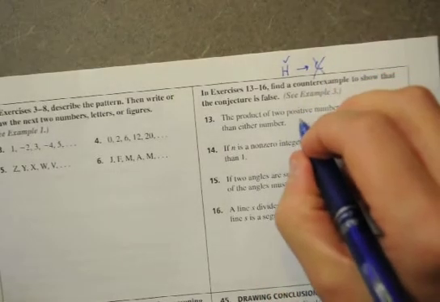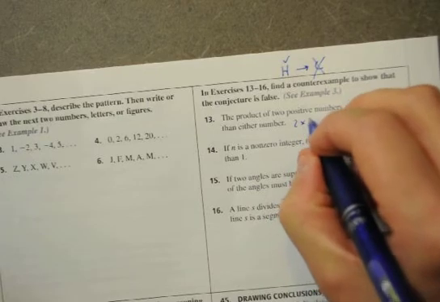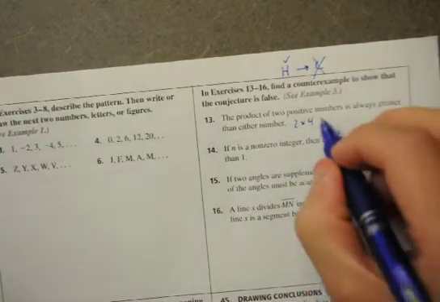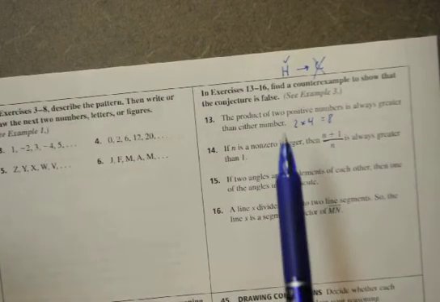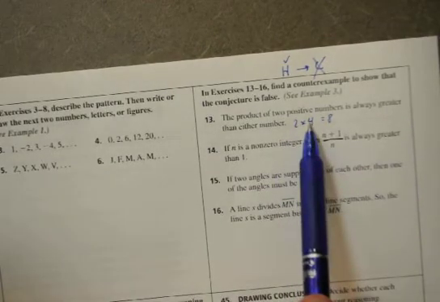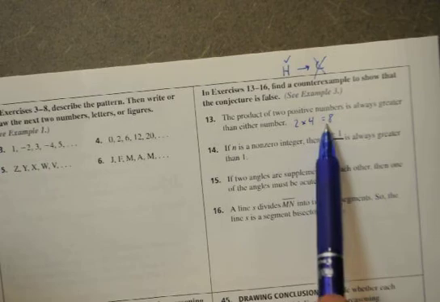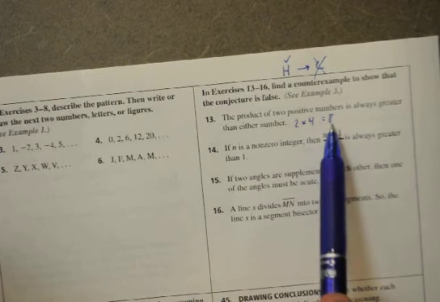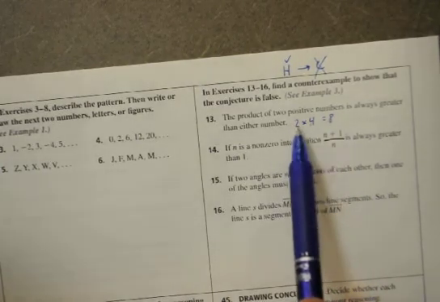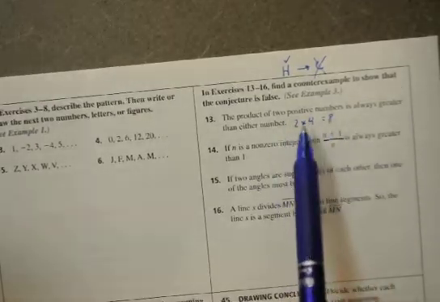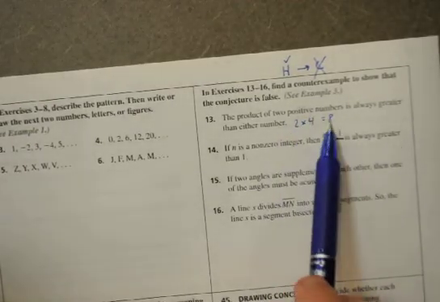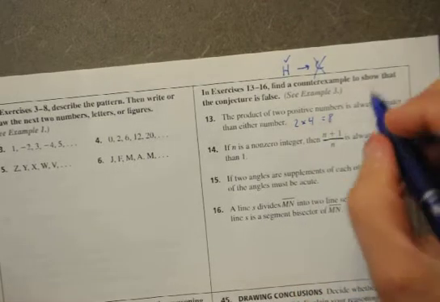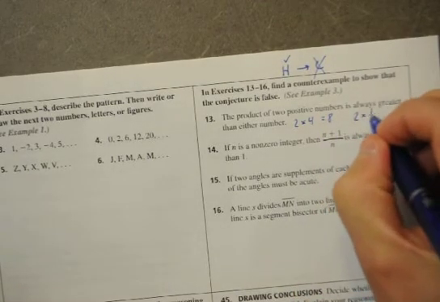So let's do an example. How about 2 and 4? 2 times 4 is 8. So in this scenario, we've got two positive numbers, and the product is greater than both numbers, 2 and 4. Is that always going to be the case if you multiply two numbers that are positive? It'll be bigger. What about 2 times a half?